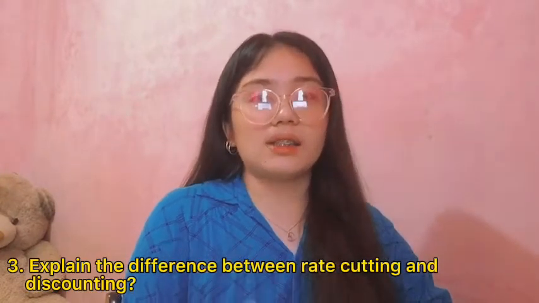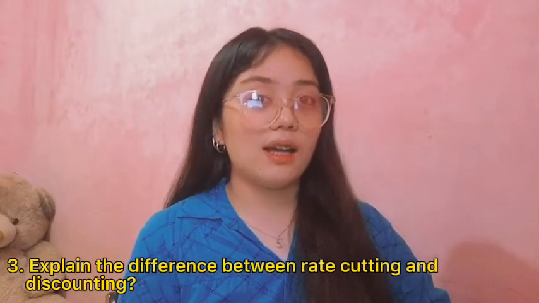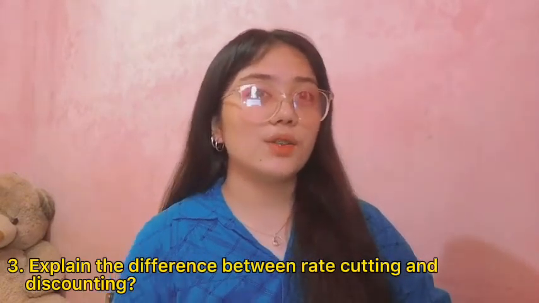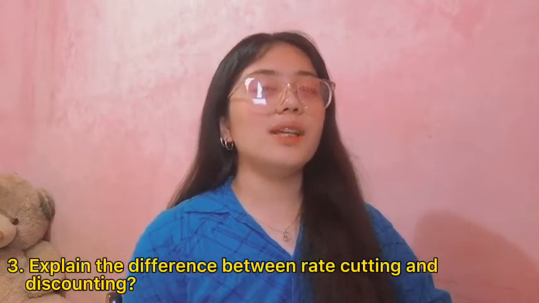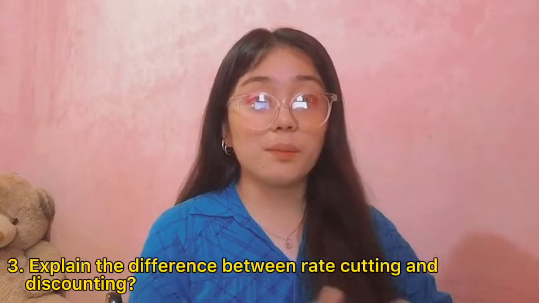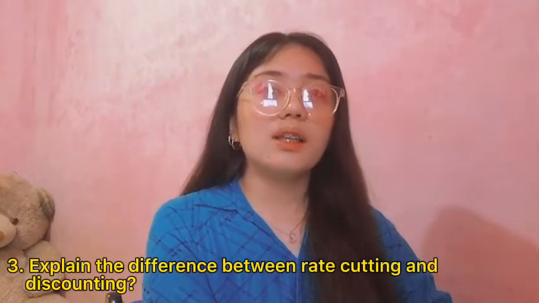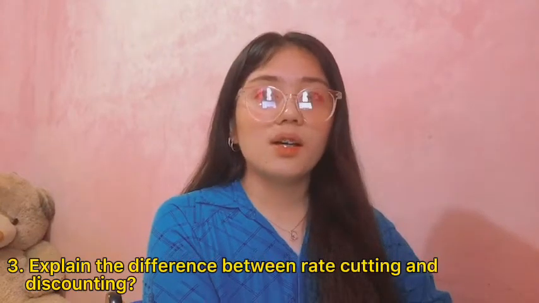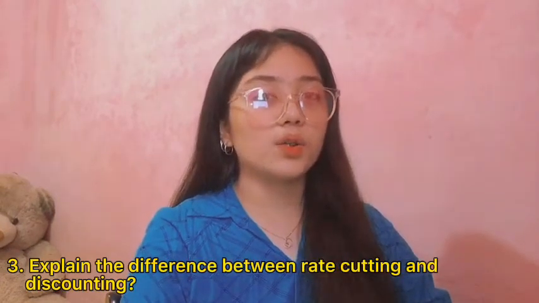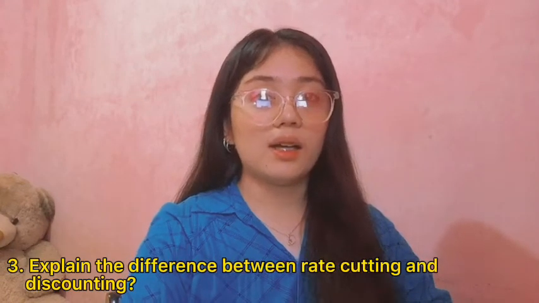Dito sila aakit ng mga customer para lumayo sila dun sa mga kakompetensya nilang mga company or sa kakompetensya nilang mga hotel. So, ginagawa nila dito yung rate cutting na wala naman talaga. Nag-rate cut lang sila kasi ayaw nilang mapunta yung customer doon sa ibang competing property. So, ang gagawin nila is gagawa sila ng unreasonable cut at mag-generate sila ng bagong business para lang maakit nila yung mga customer na nagbabalak pumunta sa ibang property.